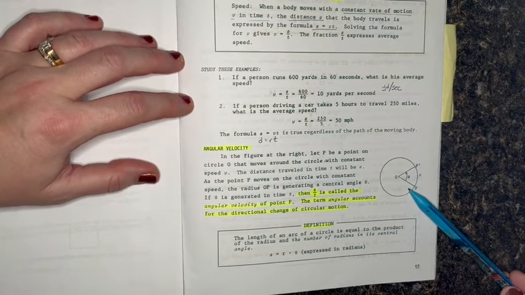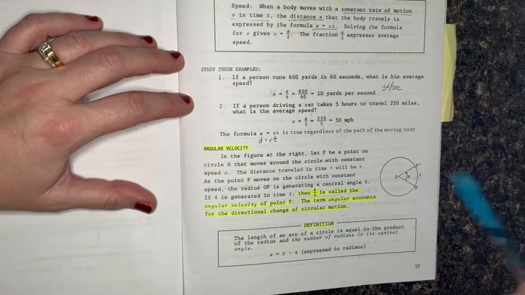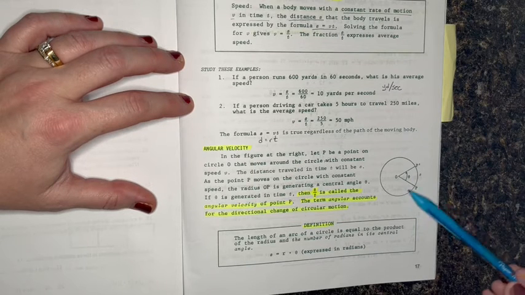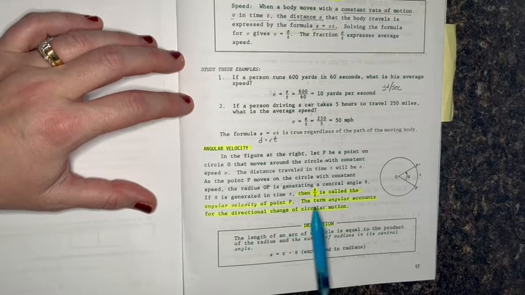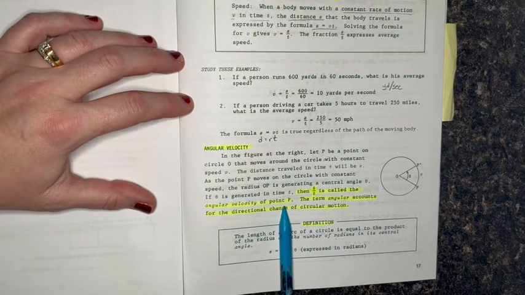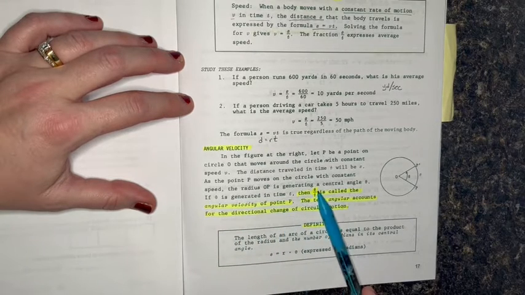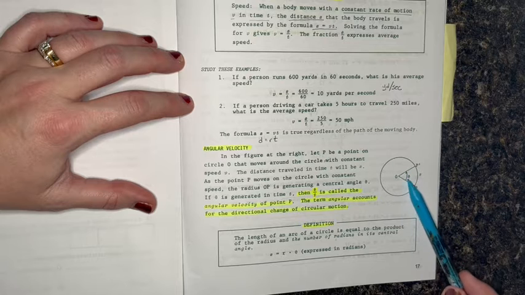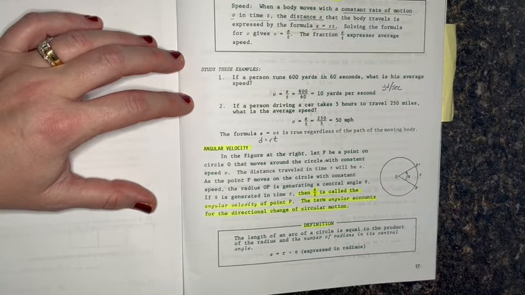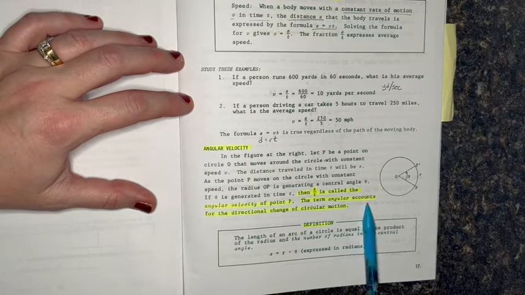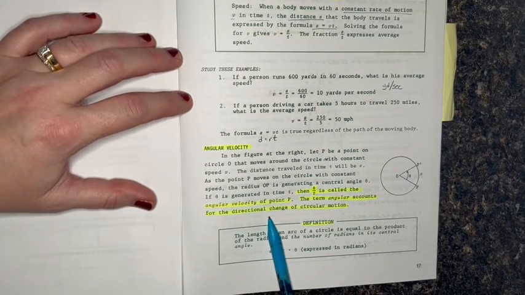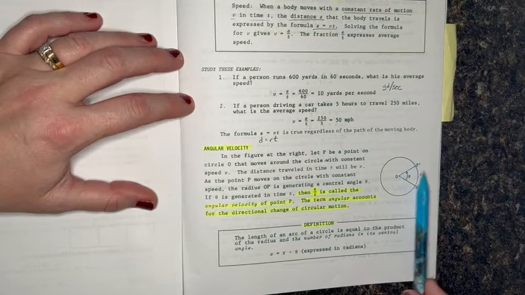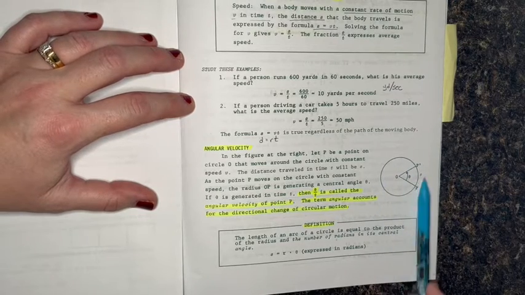So if theta is generated in time t, then theta over t is called the angular velocity of point P. So theta, the amount the arc is open, or the angle, over t, which is the amount of time. The term angular accounts for the directional change of the circular motion because it's not going straight, right? It's going around and around.